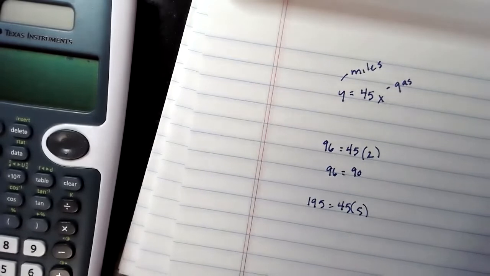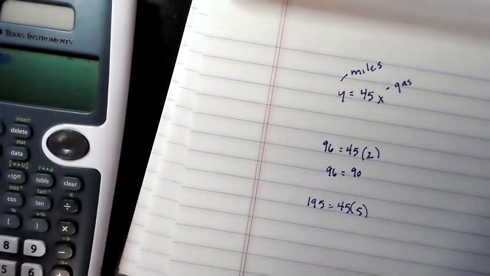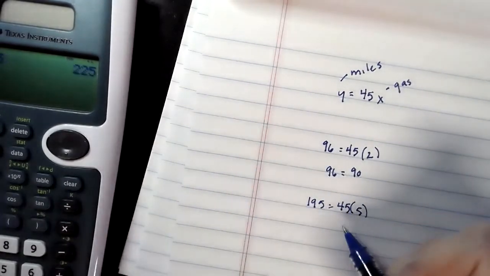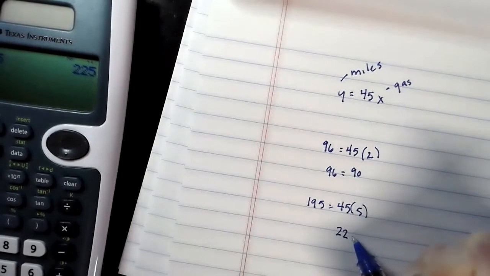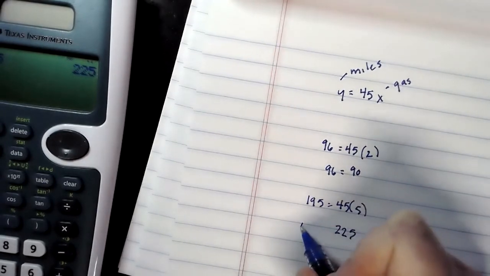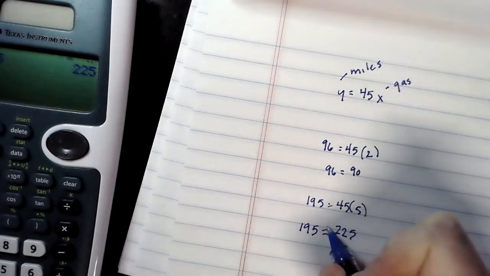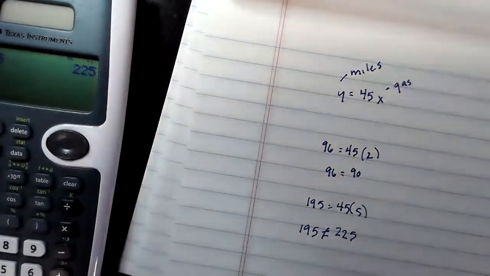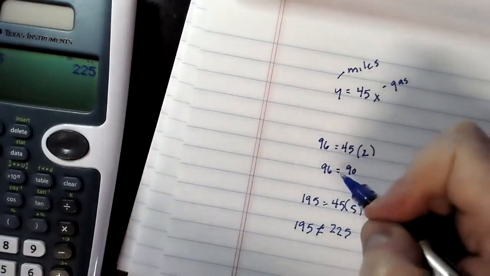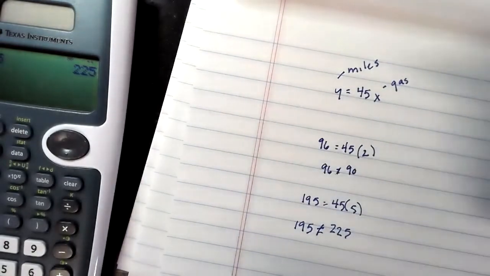And 45 times 5 is 225. So 195 equals 225. Well, that doesn't equal. So put a line right through that. Actually, that doesn't equal either. It just means the comparison of y and x.